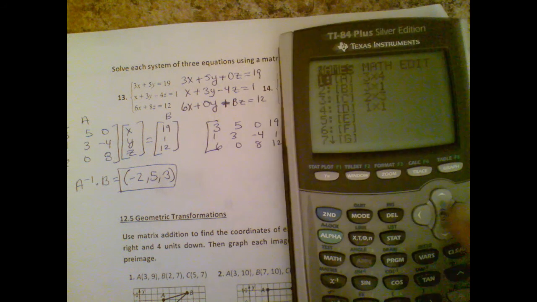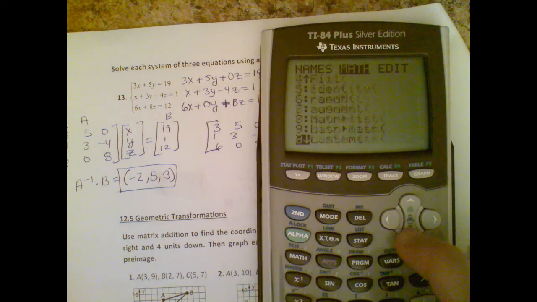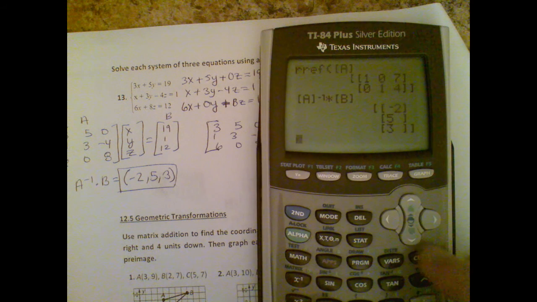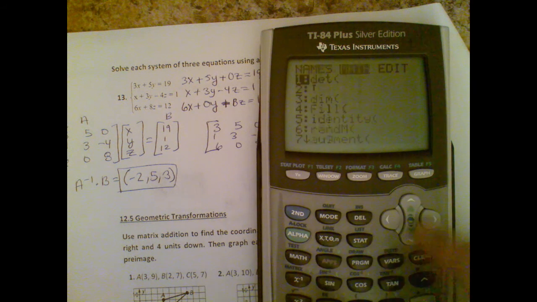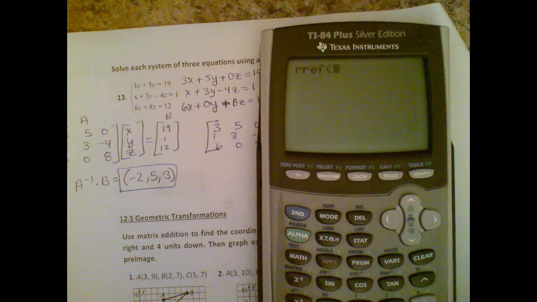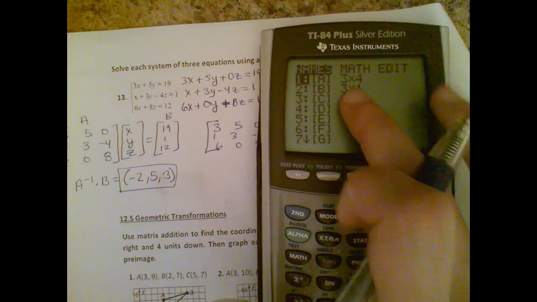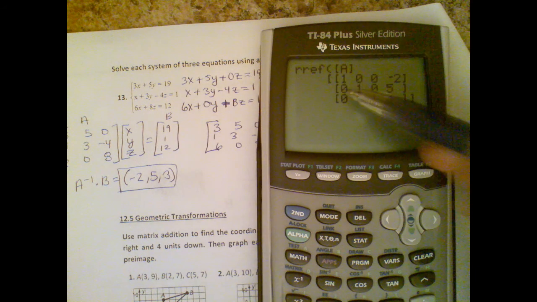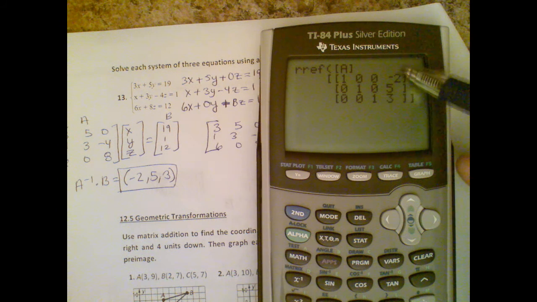And then we're going to go to the middle column down to RREF. And have matrix A highlighted. And then the ones are diagonal, meaning there is a solution, and then this is what the solution is, -2, 5, and 3.